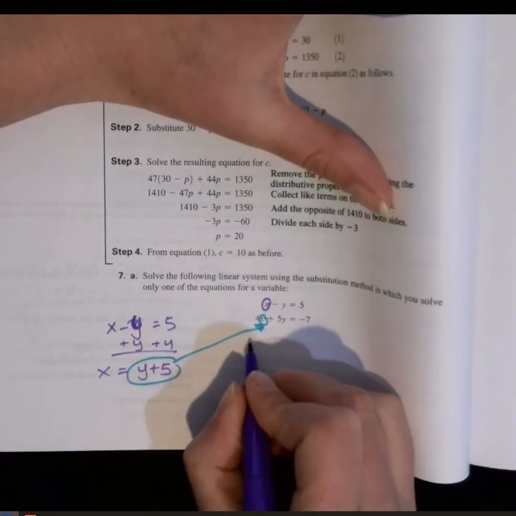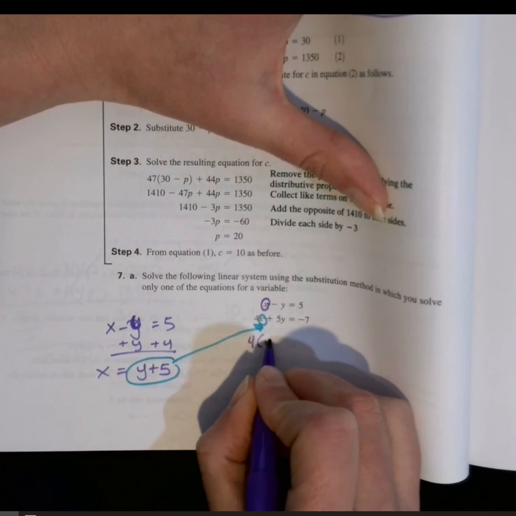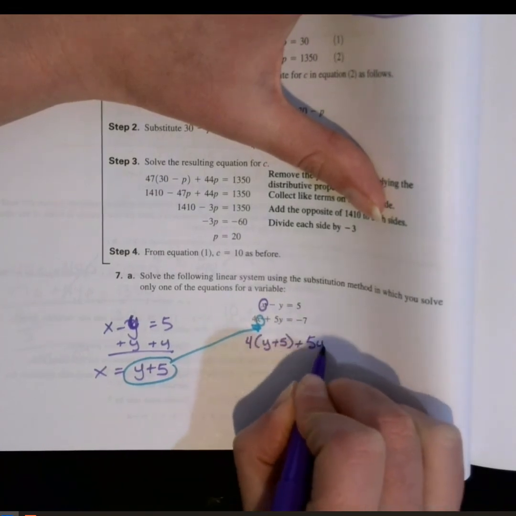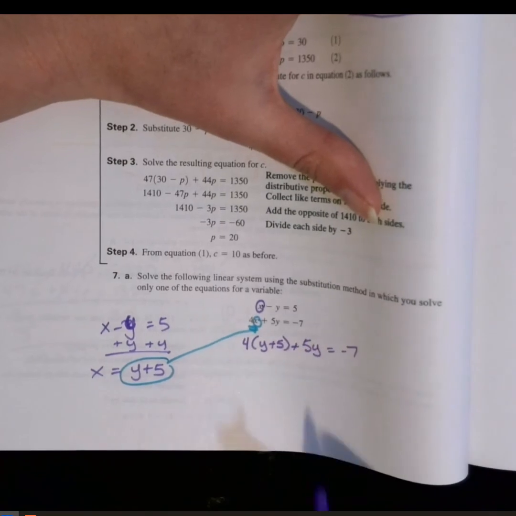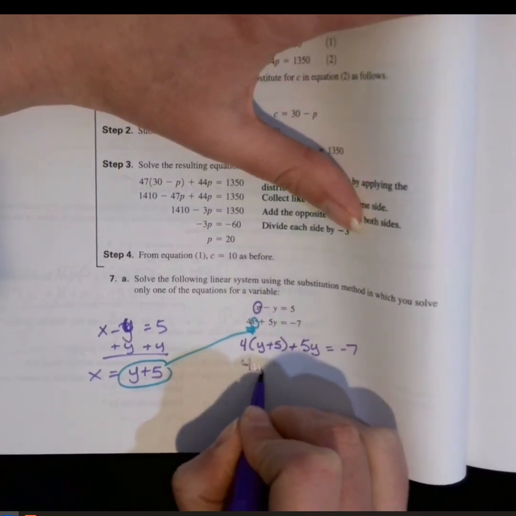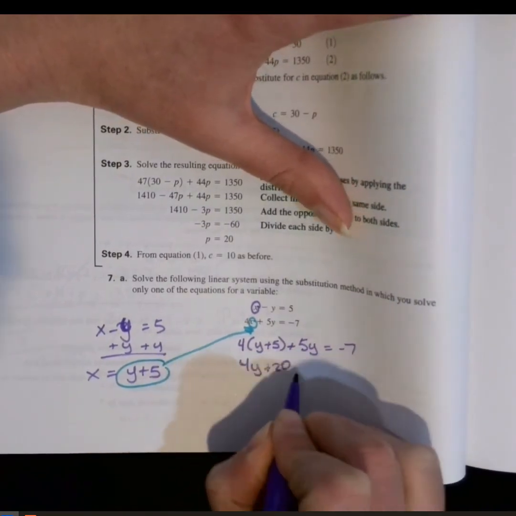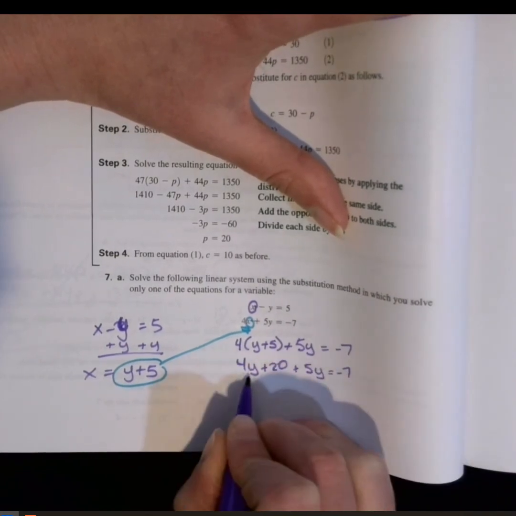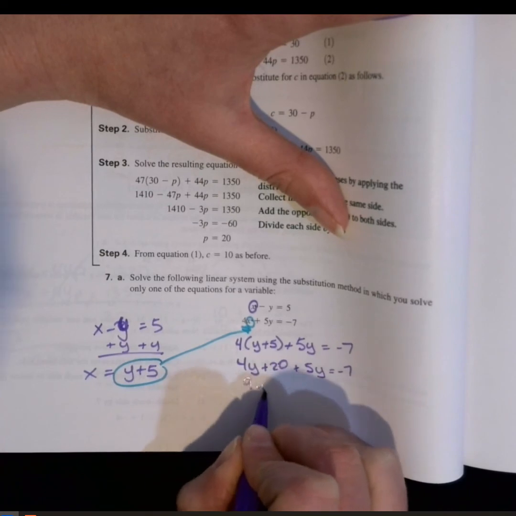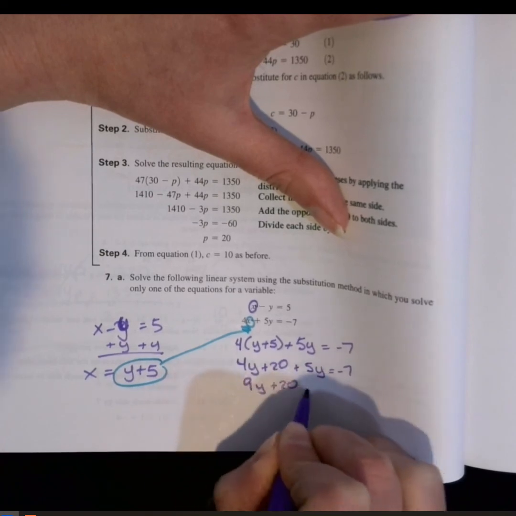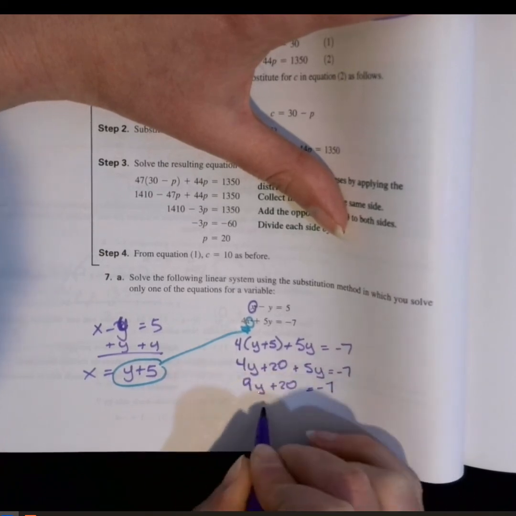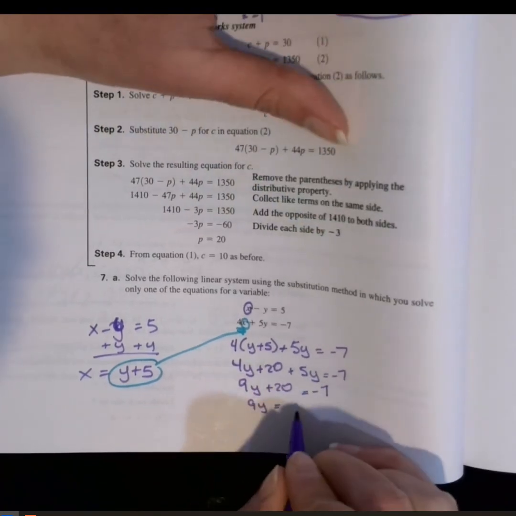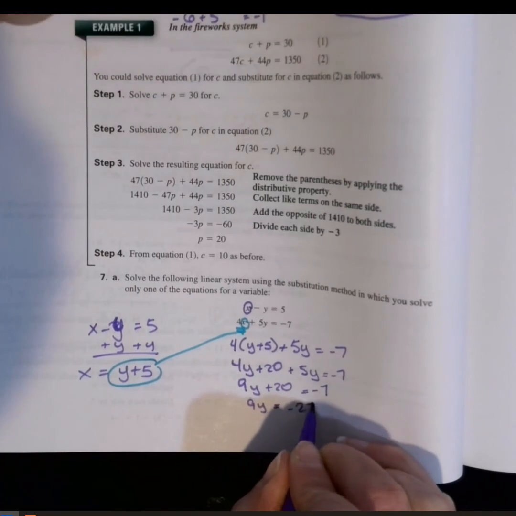So now I have 4 times y plus 5 plus 5y equals -7. 4y plus 20 plus our 5y equals -7. 4y and 5y make 9y, plus 20 equals -7. 9y equals -27. Am I getting deja vu here on this one?